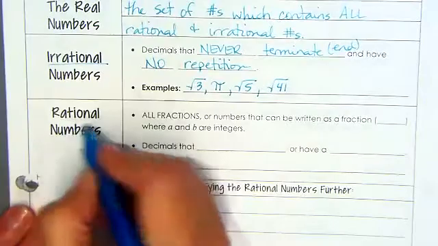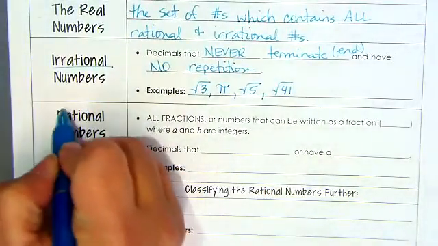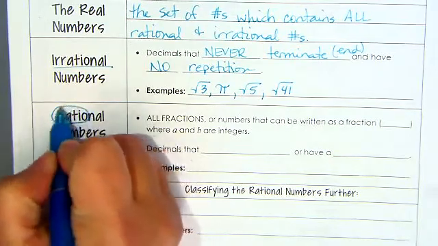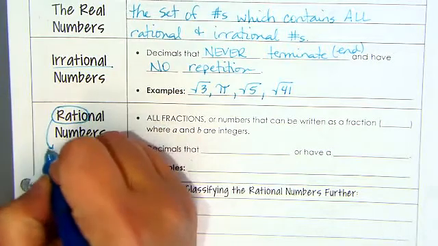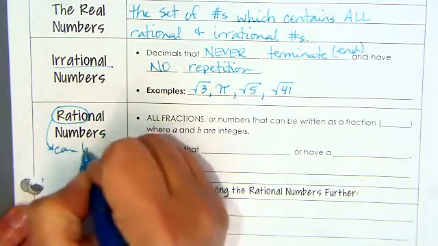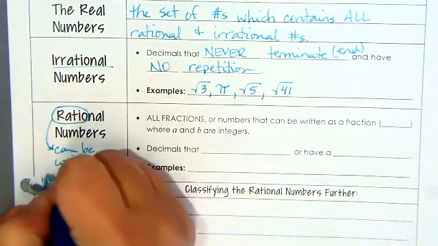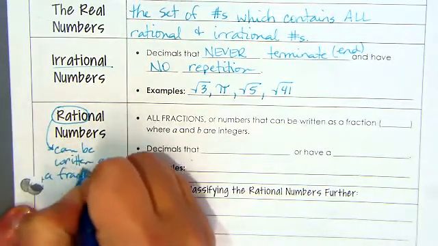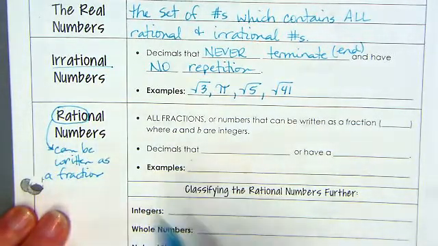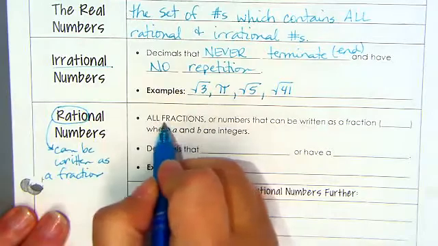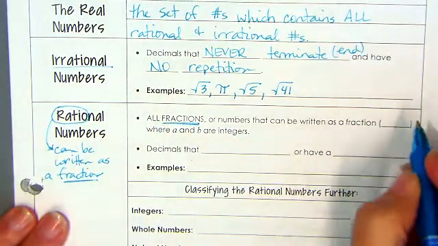Rational numbers. The keyword to remember here is the word ratio inside of rational. A ratio can be written as a fraction. So a rational number is all fractions, or numbers that can be written as a fraction.